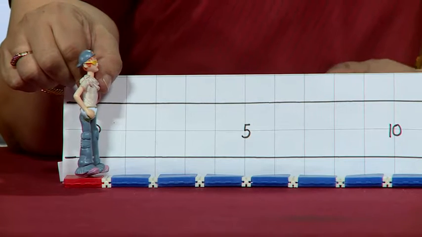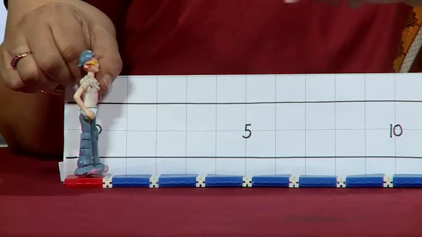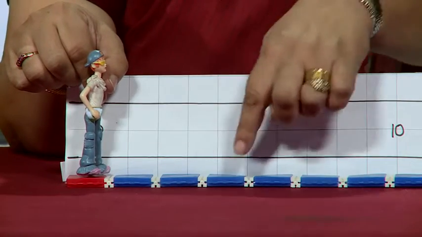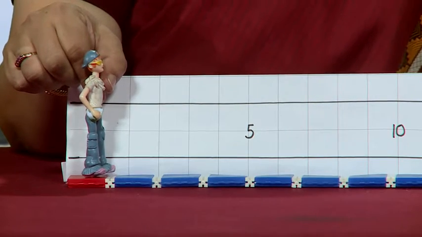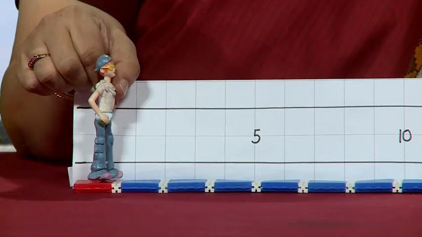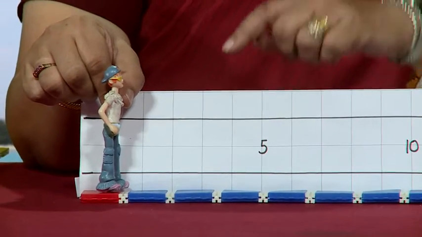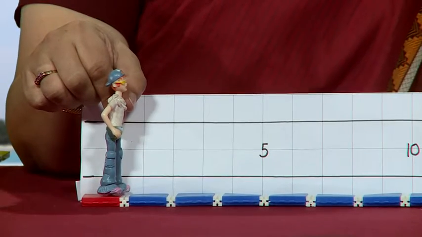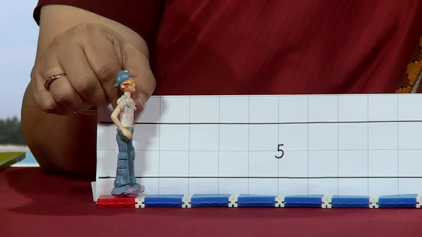So, now to imagine our question, we have a strip here with these white markings. The distance between each of these is 1 meter, and say this toy represents the drunkard and this is the 0 point. So, 13 meters away is the pit. So, counting from here, this is 13.